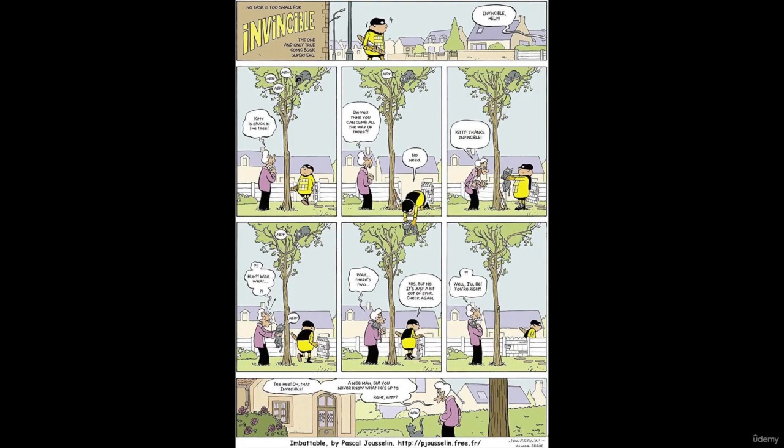Here on the screen, you see a nice example of eventual consistency with a comic from Pascal Jousselin. While saving the little cat, our hero Imbutable causes a small synchronization issue. But with a small delay, everything settles to the correct state with eventual consistency.